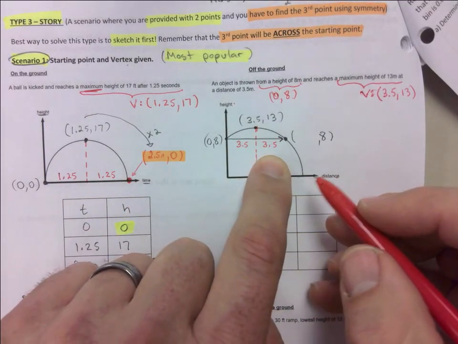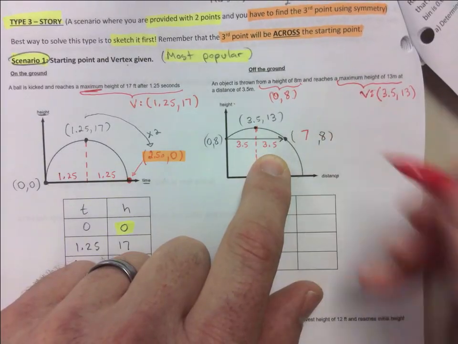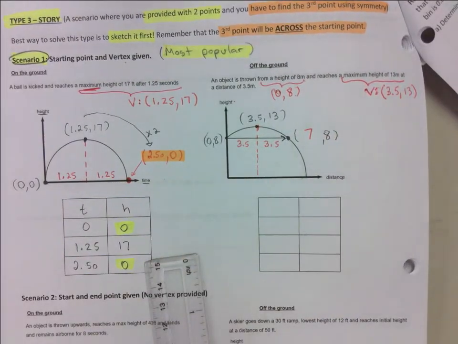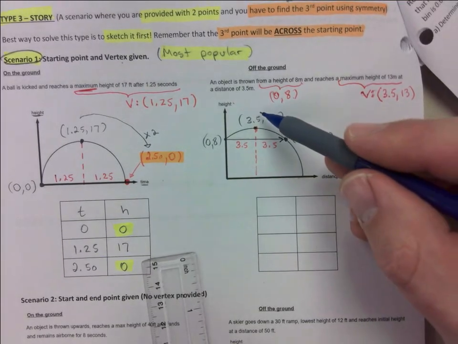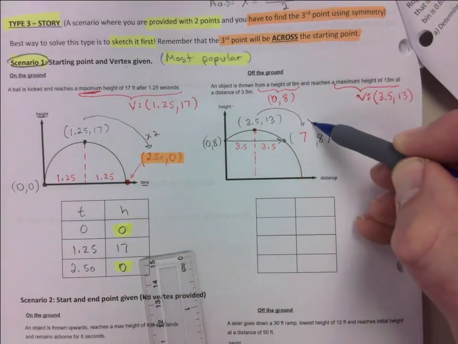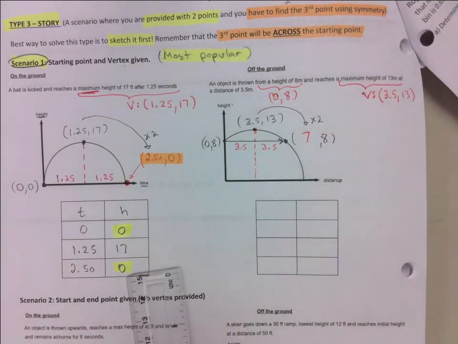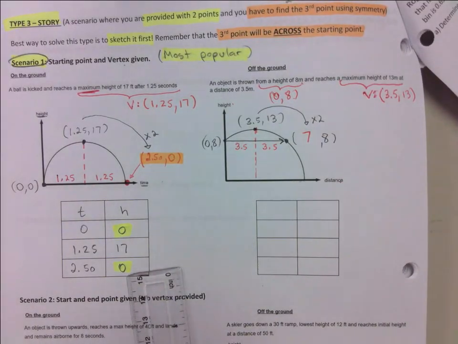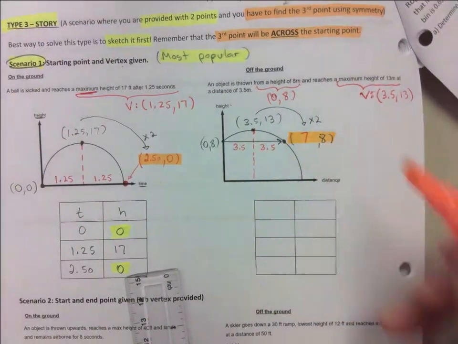So we're at a total of 7. I used nice round numbers, okay? But it won't always be. You will have decimals, right? So you can take the x value of the vertex and multiply it by 2 if you like to get that. So that's my third point. That is the key that unlocks this whole thing.